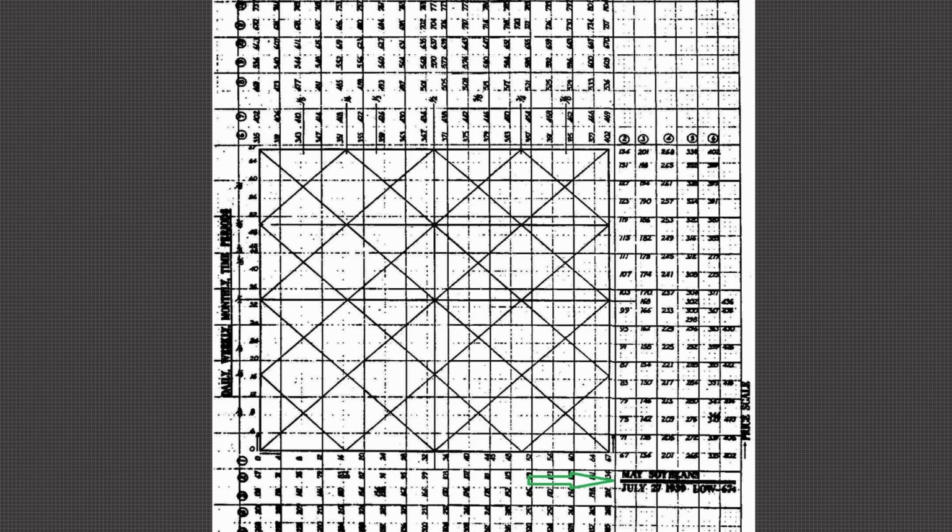May soybeans. This is a plastic overlay that was designed to set over and be able to move through Gann's charts. This was one of my originals, and I sent it off to a guy in the 2003, 2004 timeframe. At the time, the scanners were very high resolution for that time.